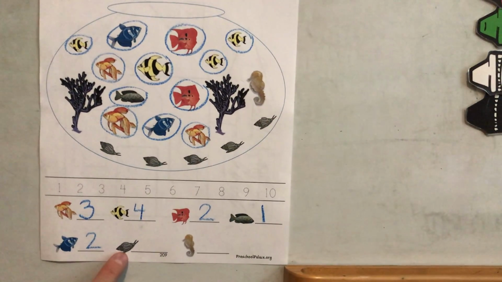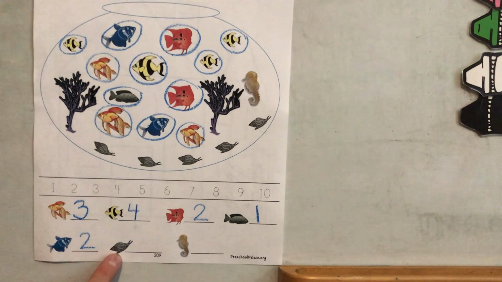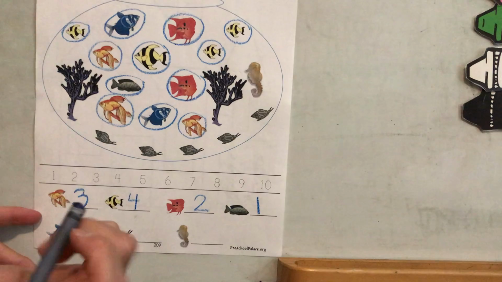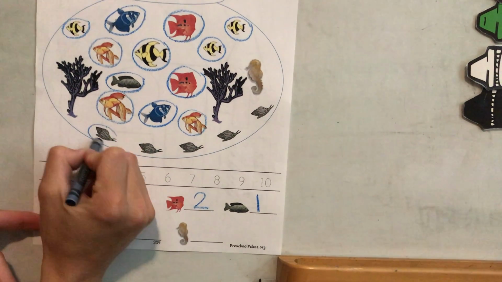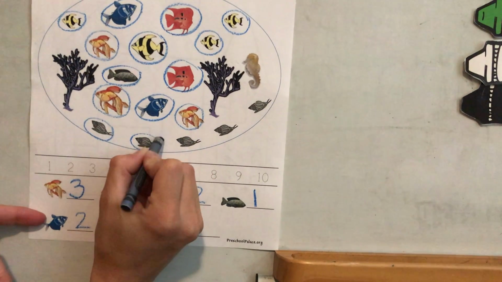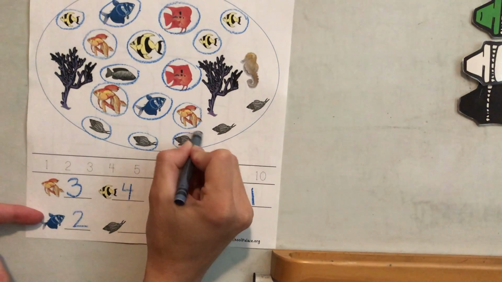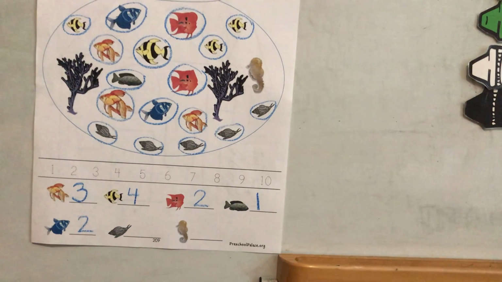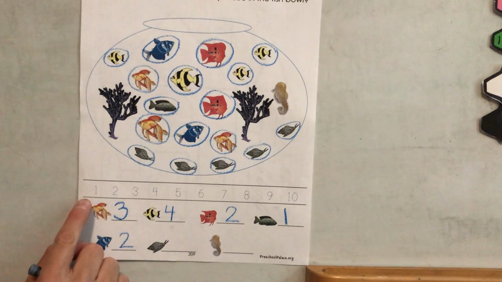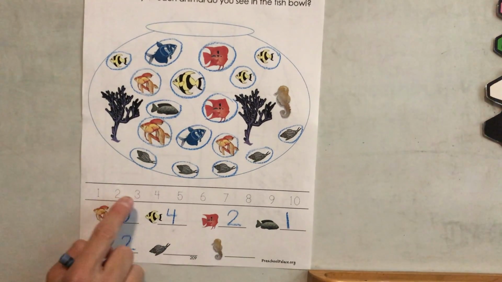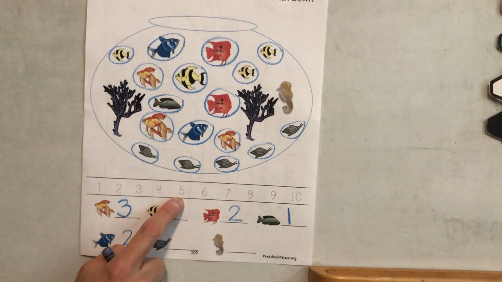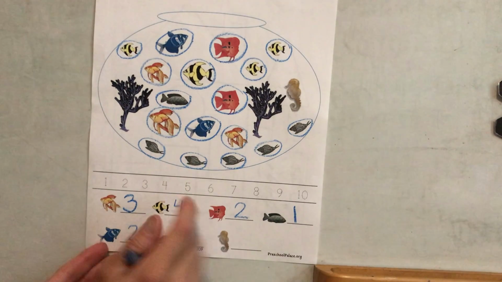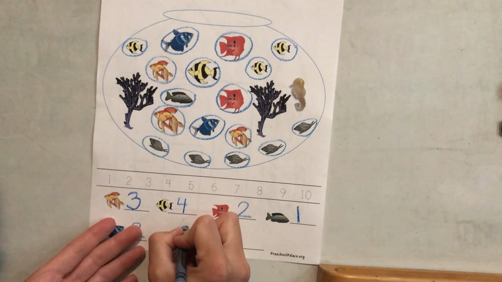Okay, now we have these little snails. Ready? So let's count how many we have of these. We have 1, 2, 3, 4, 5. All right, let's see what our 5 looks like. 1, 2, 3, 4, 5. Very good. So take that 5 and you're gonna write it down here.